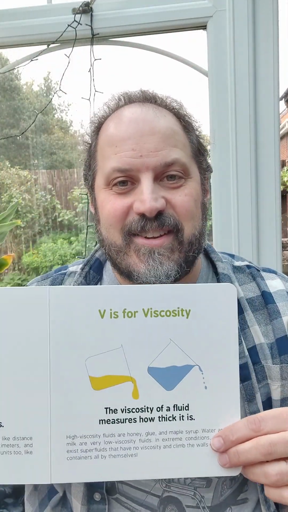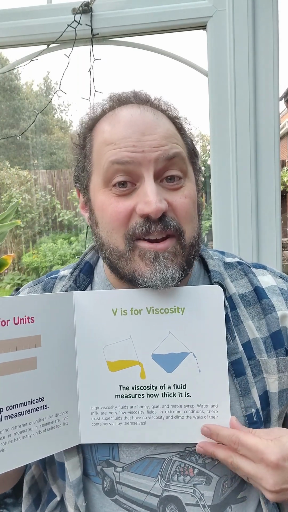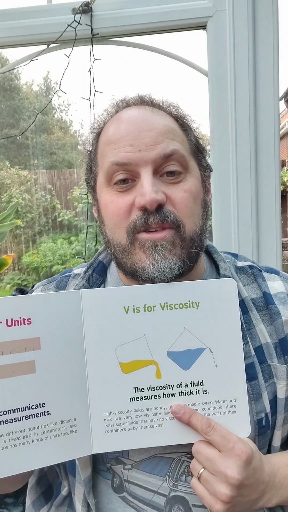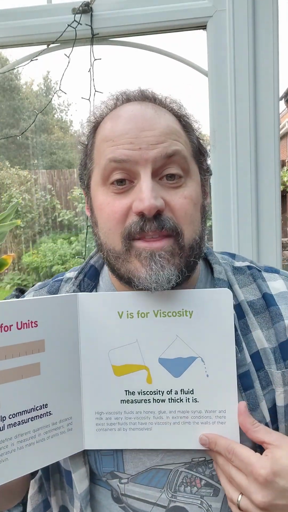V is for viscosity. Ooh, I love viscosity. And especially when you have non-Newtonian fluids like ketchup, which change viscosity based on velocity or force. So the viscosity of a fluid is a measure of how thick or viscous it is, like honey. High viscosity fluids are honey, as mentioned, glue, and maple syrup. Water and milk are very low viscosity fluids, and in extreme conditions, there are extreme superfluids that have no viscosity and climb the walls of their containers all by themselves.